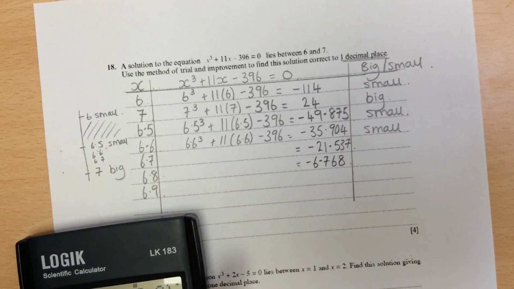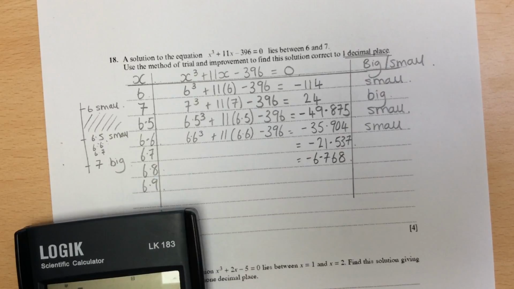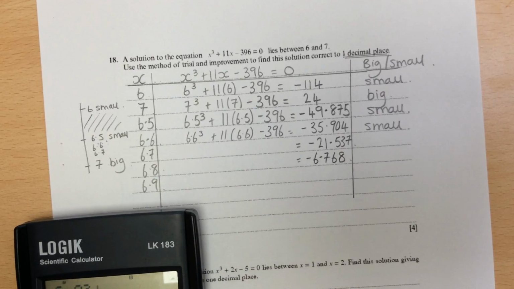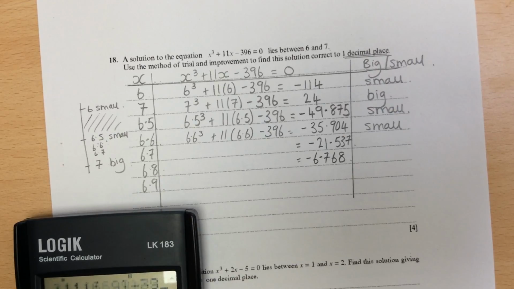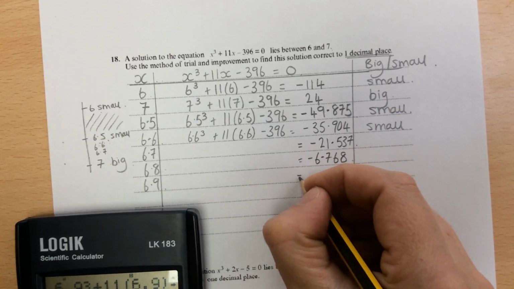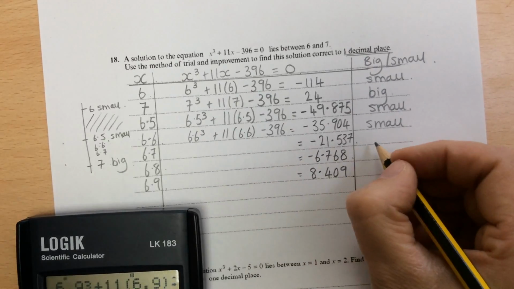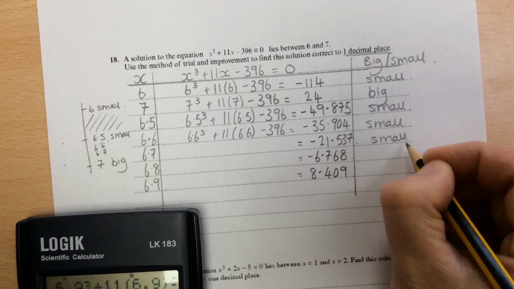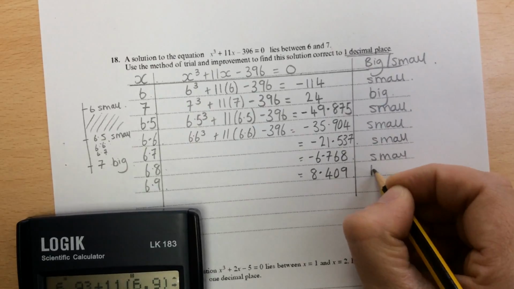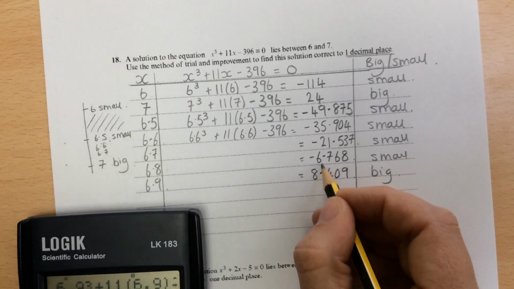And 6.9 gives me 8.409. So those are small, that's small, and that's big. They are the closest you're going to get.